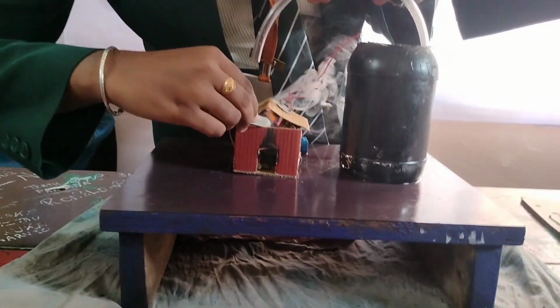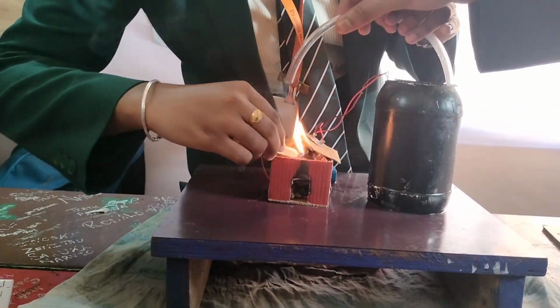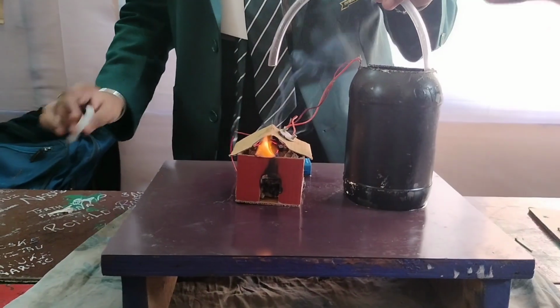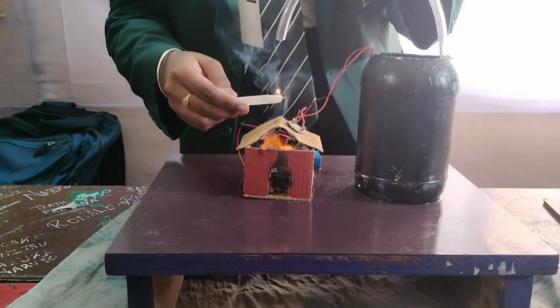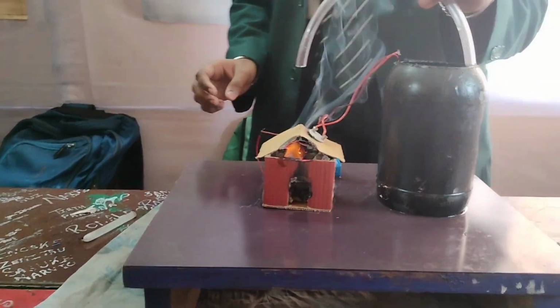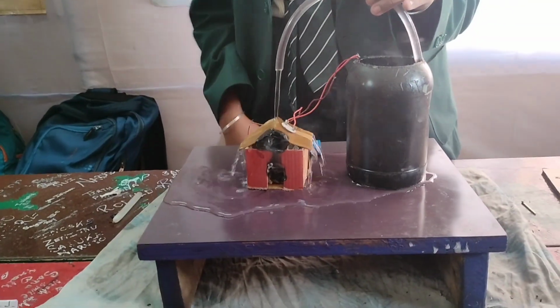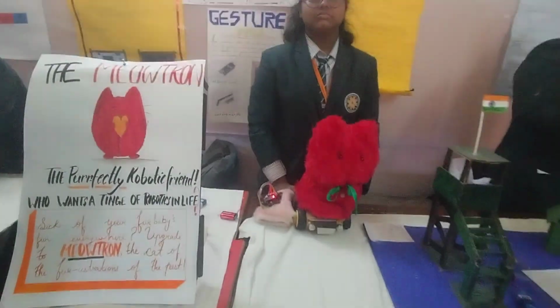This starter consists of a bimetallic strip. When this bimetallic strip absorbs heat, it expands and it completes the circuit. The current flows to the battery, and from the battery it flows to the water pump, and then the water pump automatically discharges the water and the fire extinguishes.